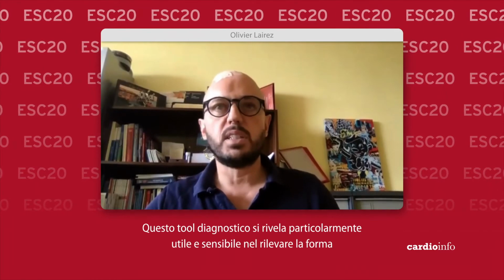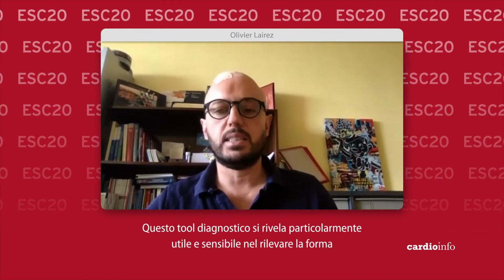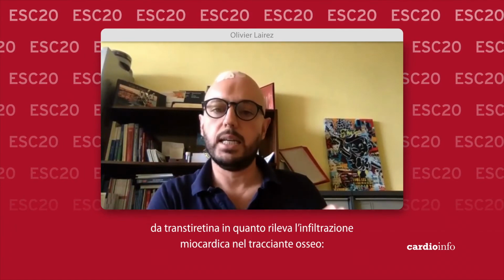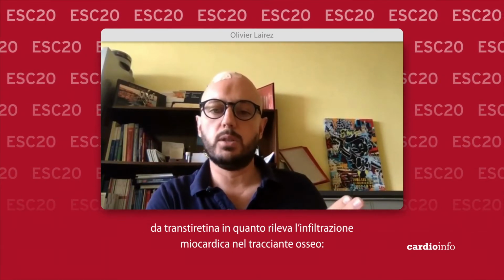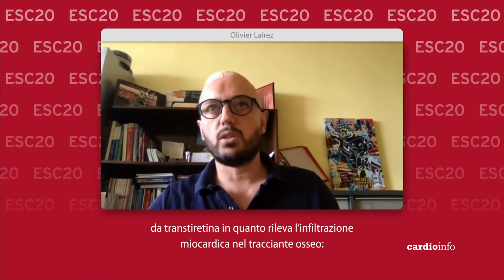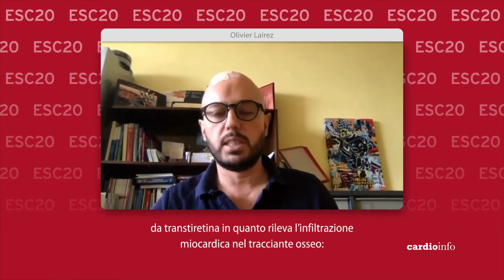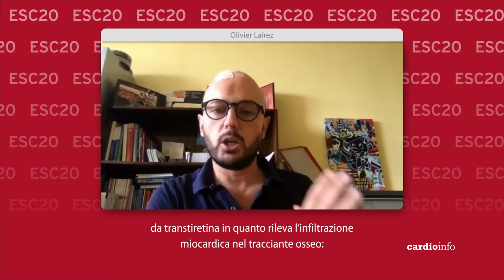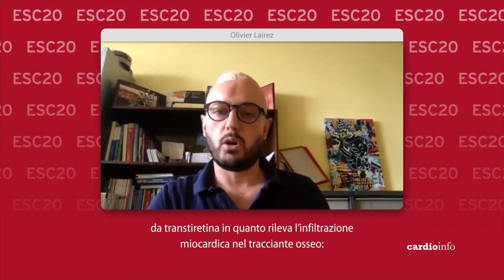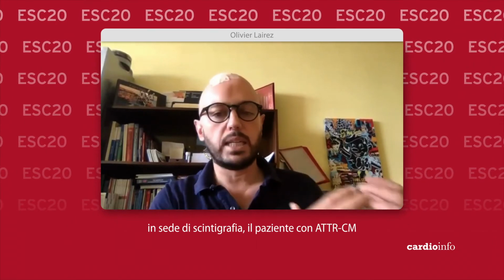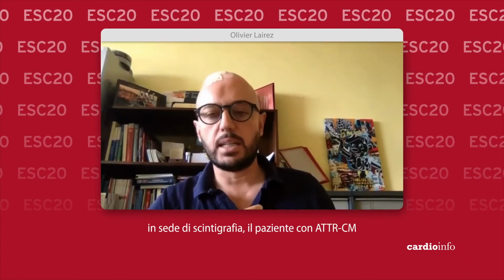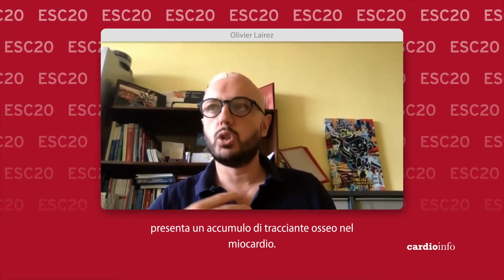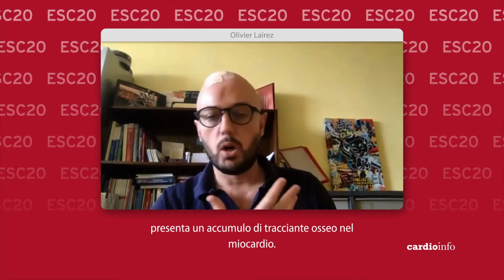Bone scintigraphy is a really useful and really sensitive tool for the diagnosis of cardiac amyloidosis, and particularly transthyretin cardiac amyloidosis. Because in case of transthyretin cardiac amyloidosis, ATTR cardiac amyloidosis, you will have a myocardial uptake of the bone tracer. That means that if you are doing a bone scintigraphy, you will see that patients with ATTR cardiac amyloidosis are going to show an uptake of the bone tracer on the heart.